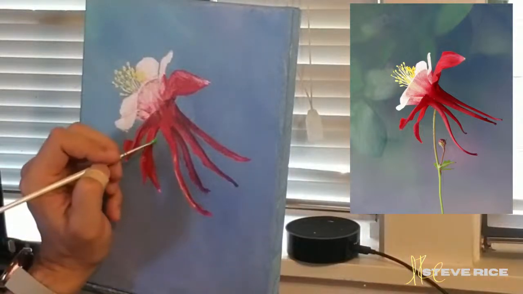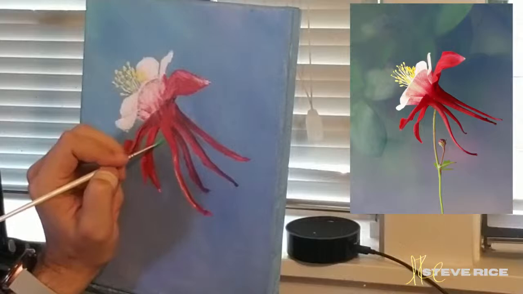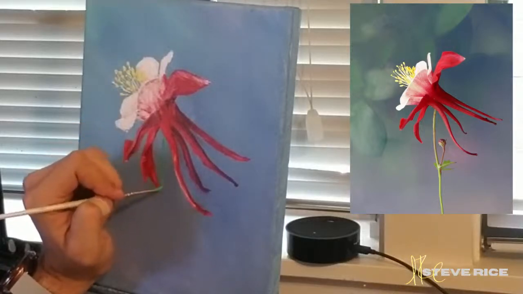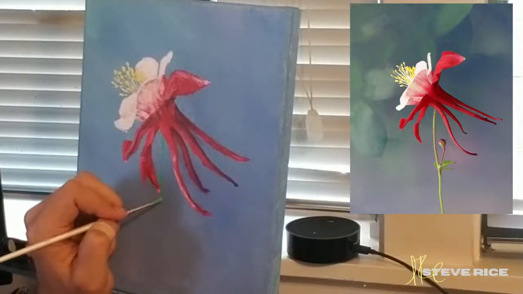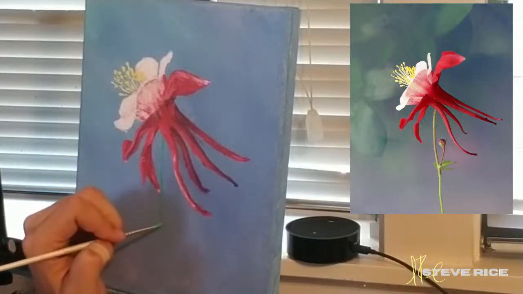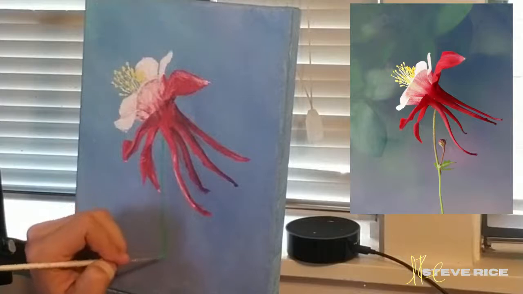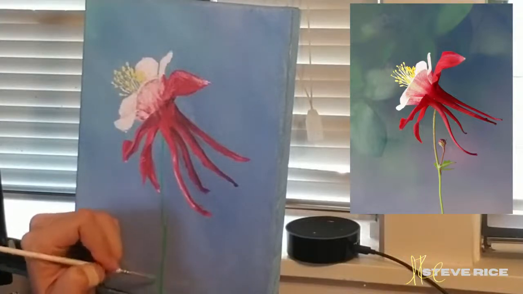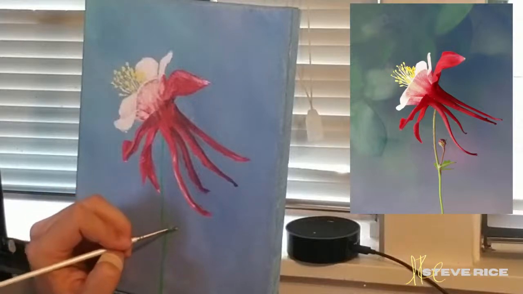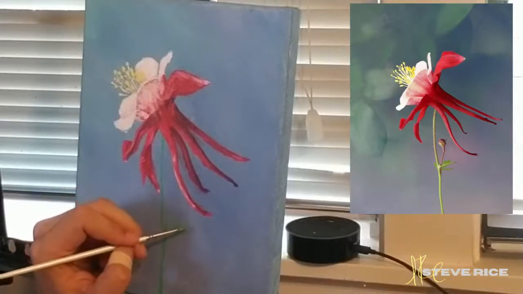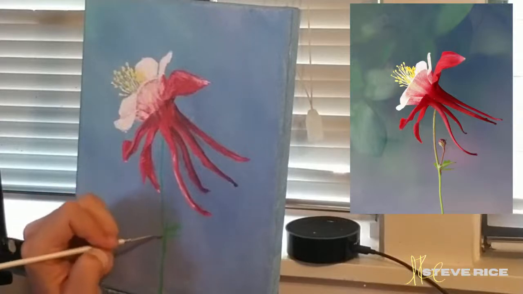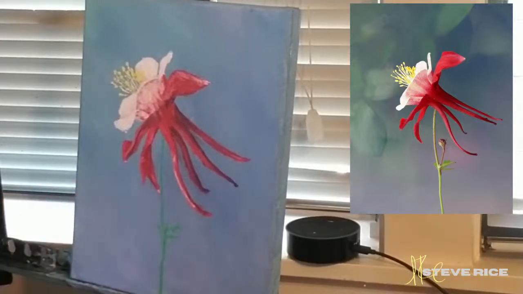Let's see. Kind of give us a... all right. There's a little, we'll give some suggestions of some little leaves there.